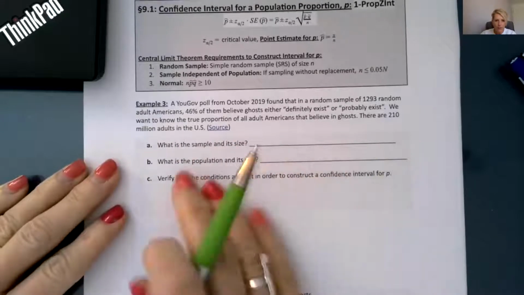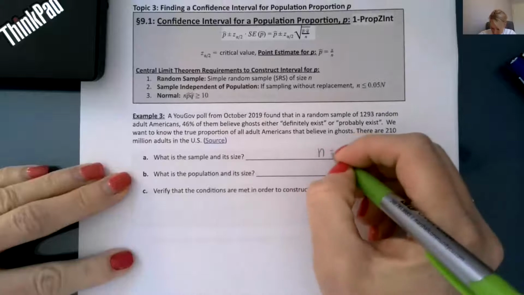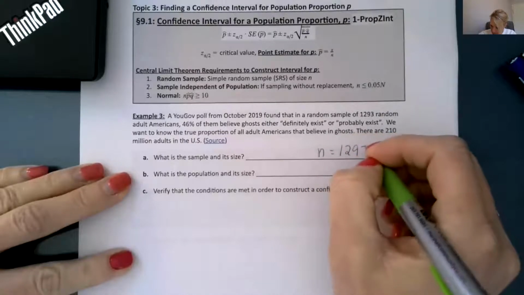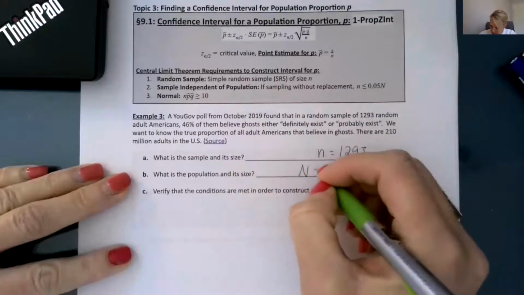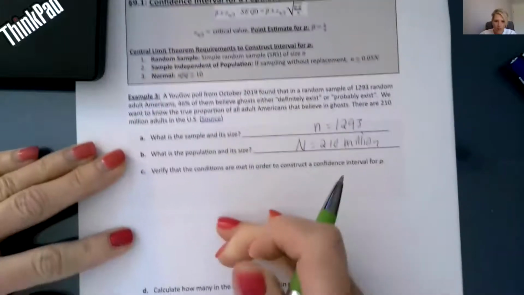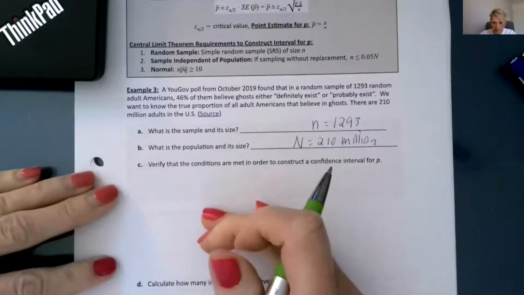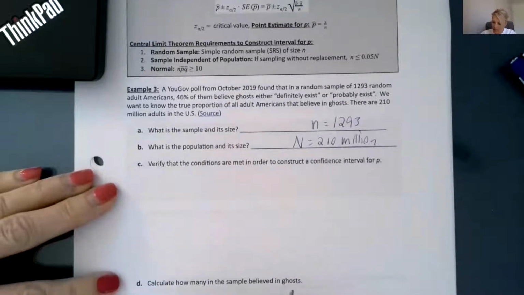So in the other video, you filled in what is the sample and its size. The sample size is n equal to 1293. The population is big N, which is 210 million. We already verified our conditions in the previous video, but it says calculate how many in the sample believe in ghosts.